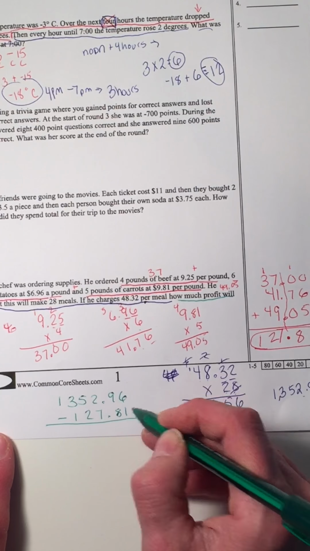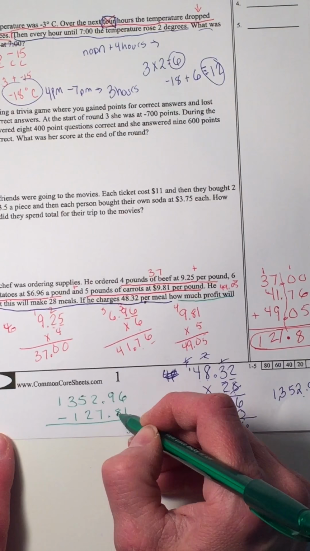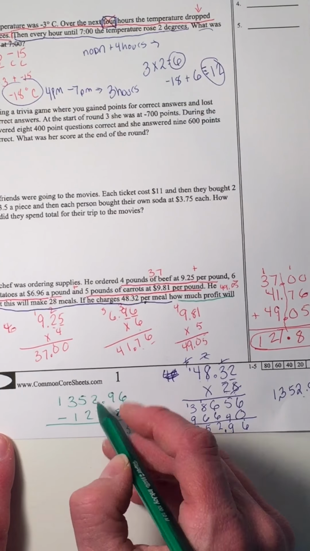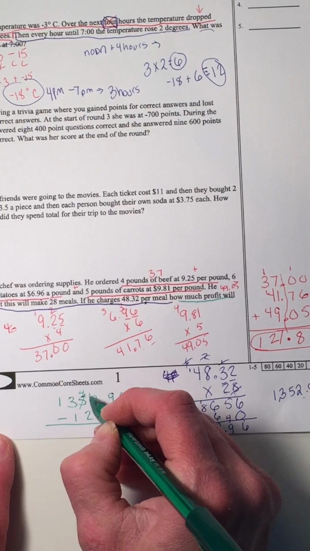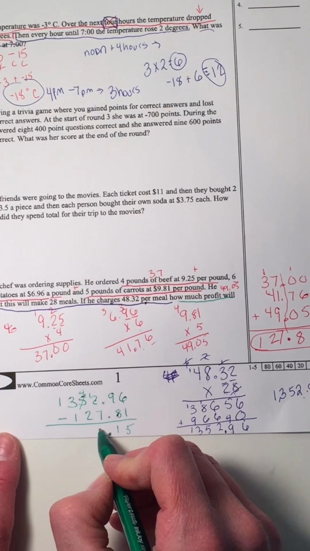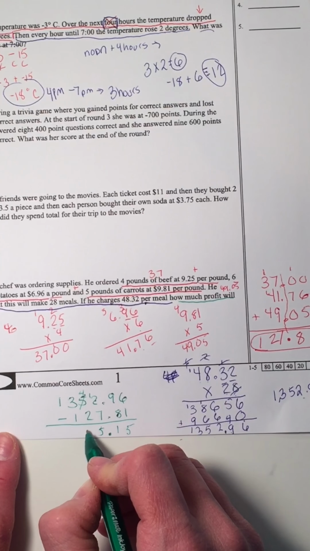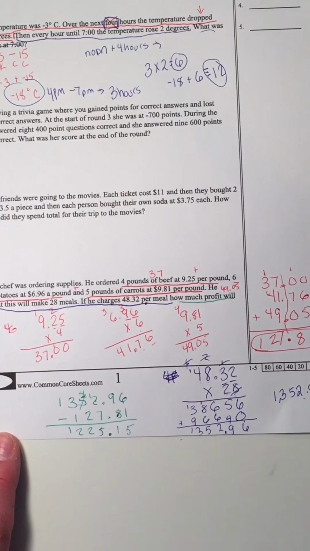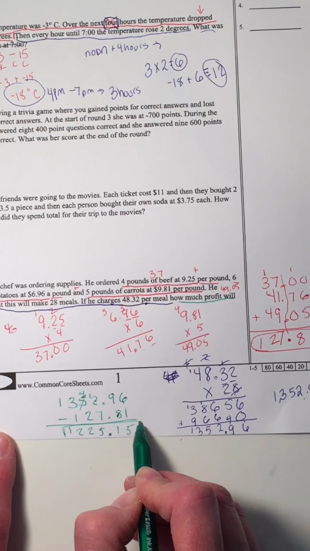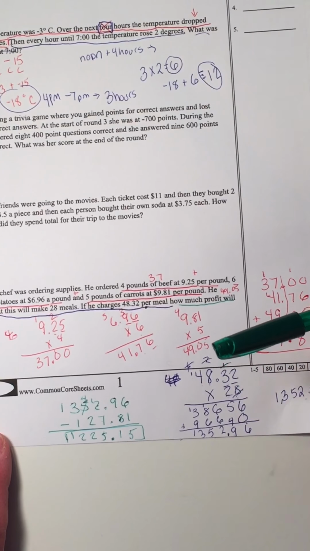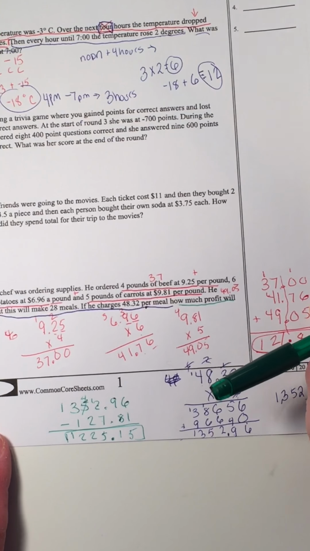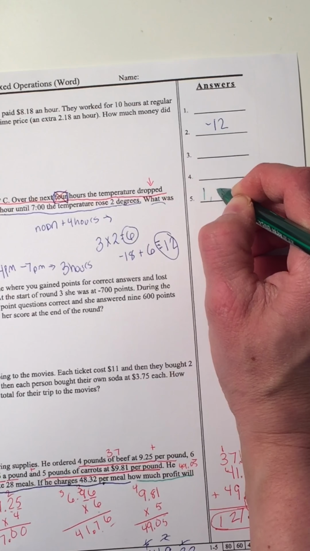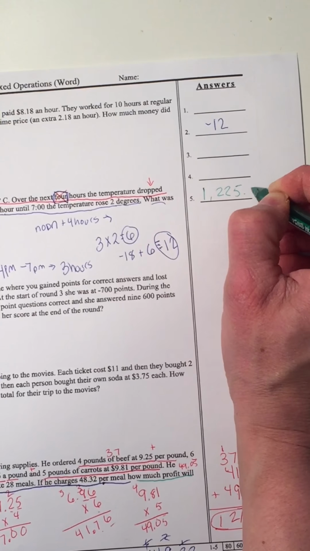So let's see. 6 minus 1 is 5. 9 minus 8 is 1. Drop down that decimal point. I cannot do 2 minus 7, so I have to go next door and borrow. So now I have 12 minus 7. 12 minus 7 is 5. 4 minus 2 is 2. 3 minus 1 is 2, and bring down that 1. So my final answer is going to be that he made a profit of $1,225.15. That must be how he can afford to buy such expensive carrots.